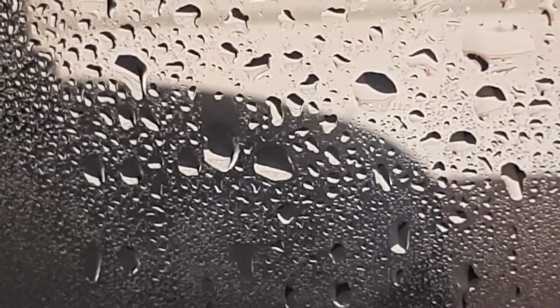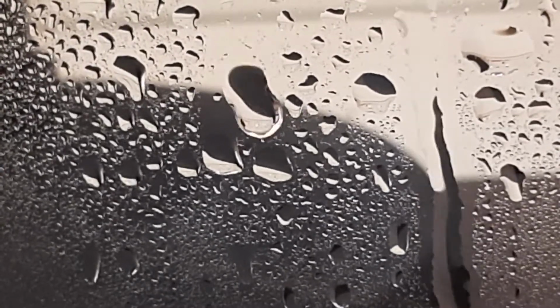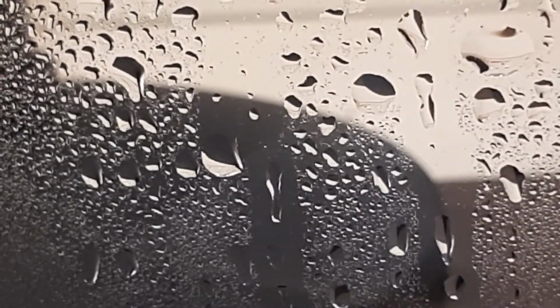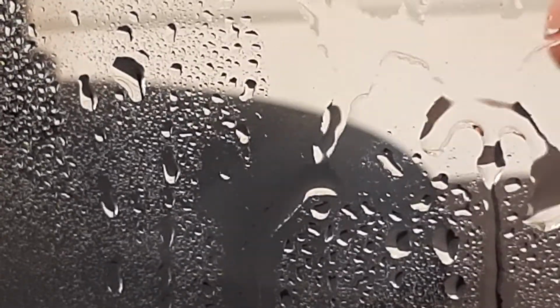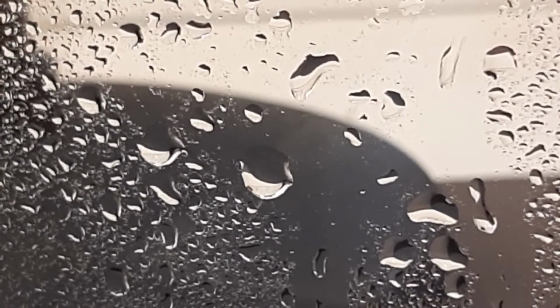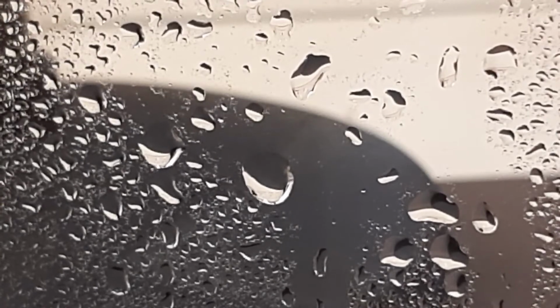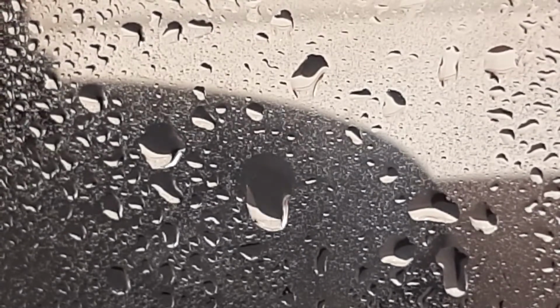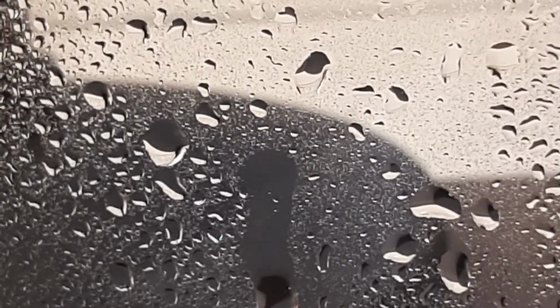And eventually those drops become too big, and their weight is so great that gravity takes over and drags them down the glass. There we go, there's that big drop turning now under the force of gravity into a bigger drop that's going to slide.